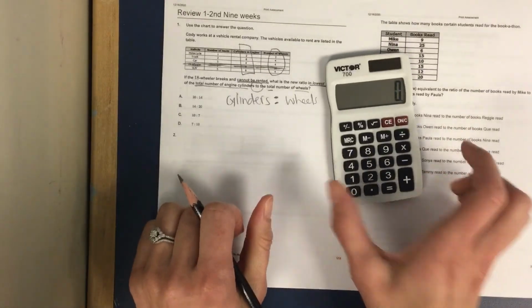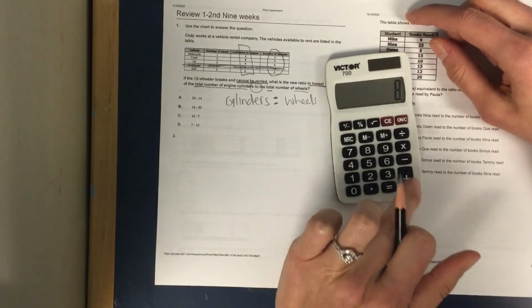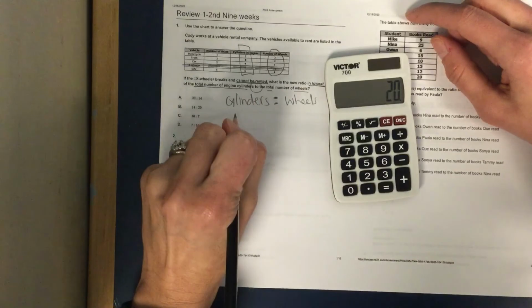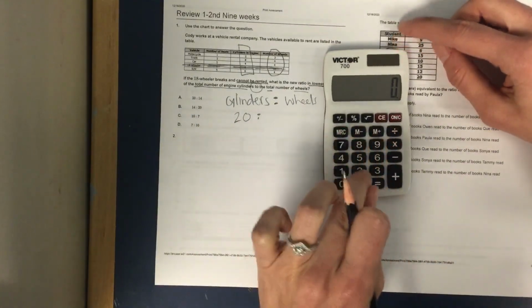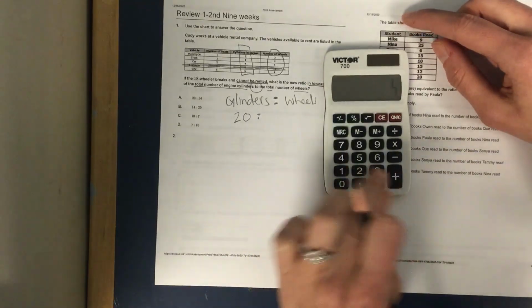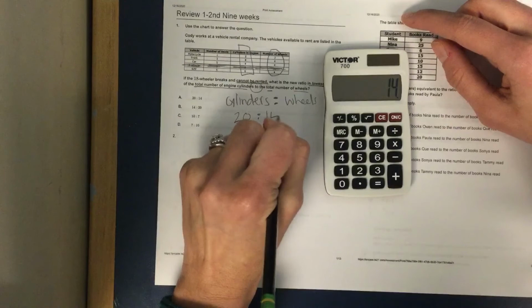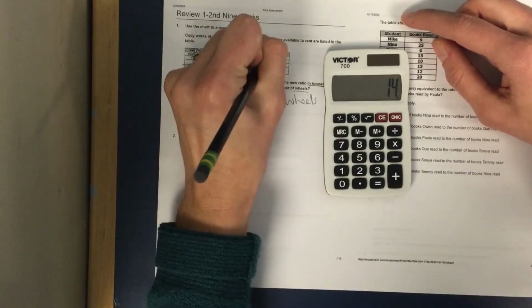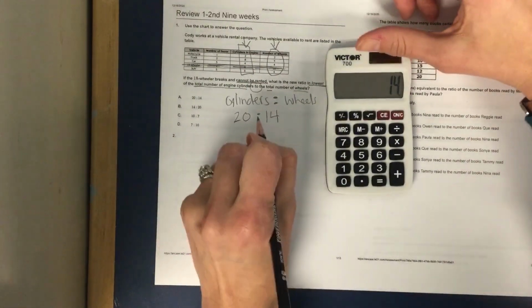So, okay, we're going to add 2 plus 8 plus 4 plus 6. So we get 20 cylinders to 14 wheels. Okay, so I just added these together to get cylinders and all of these to get wheels. So we get 14 to 20.